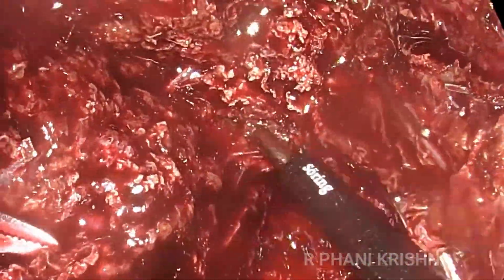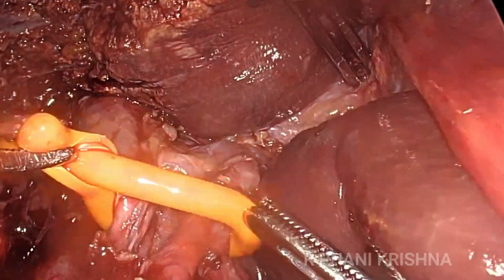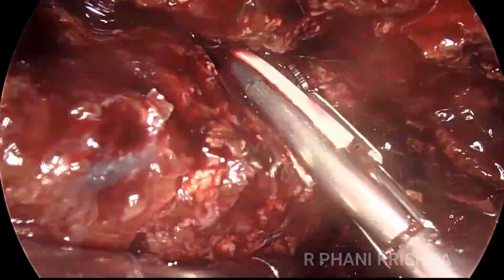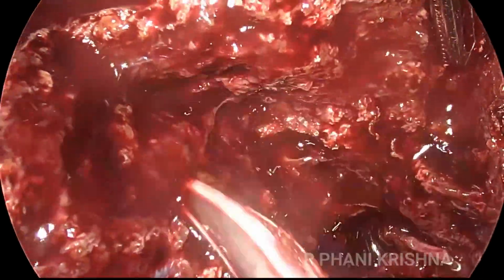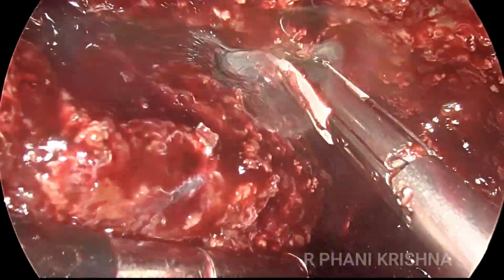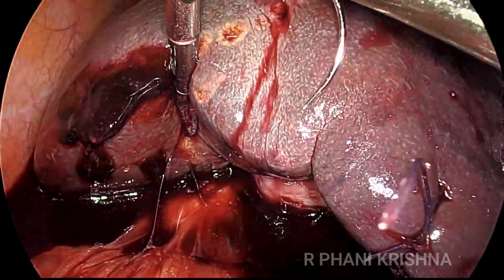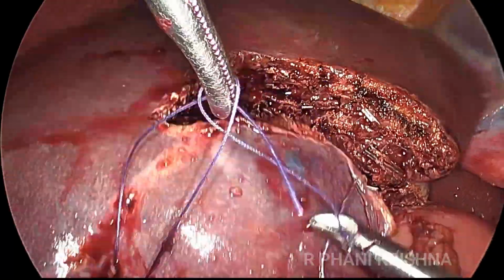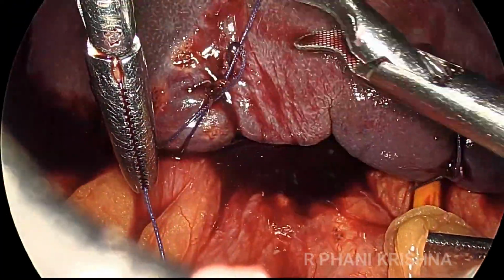So once we cross the midline of the wedge and onto the other side, independently, of course, this is an intermittent Pringles. We are doing it every 15 minutes. We unlock the Pringles for 5 minutes. In the non-anatomical resection, it's a useful idea to use Pringles to reduce the bleeding.